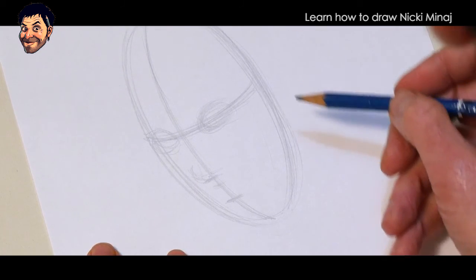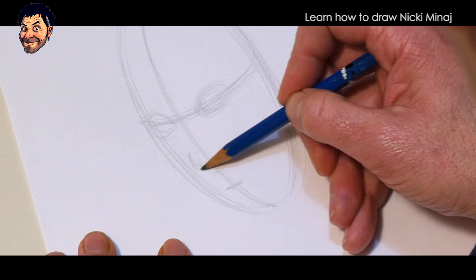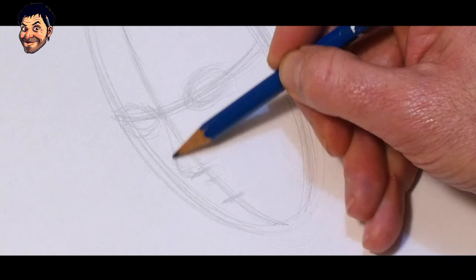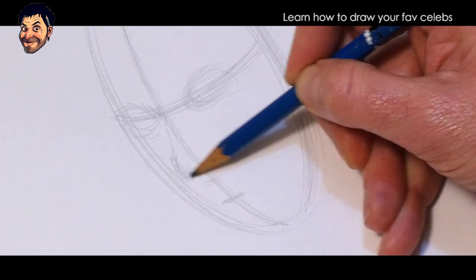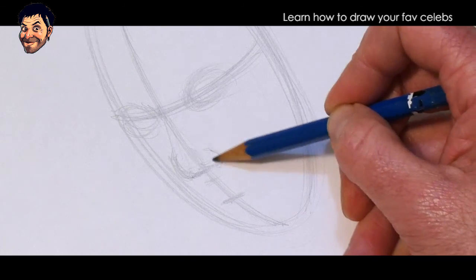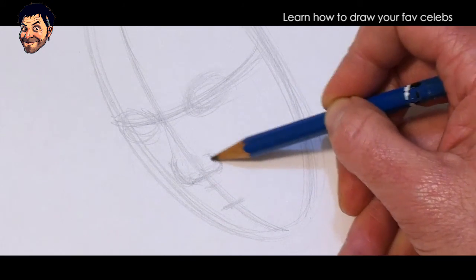Okay, what to do first? Let's have a go. Plot that nose in. This is the centre line. So imagine the nose is kind of starting here and then just creeping forward of the centre line a little bit, if that makes sense. Just a simple shape there for now.